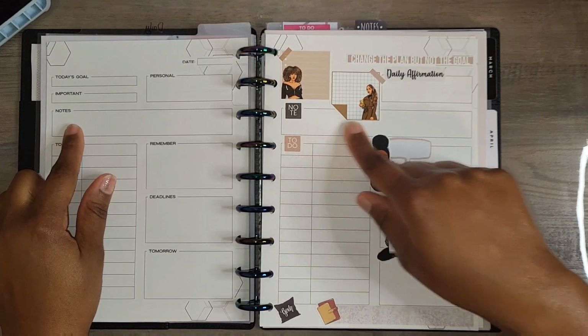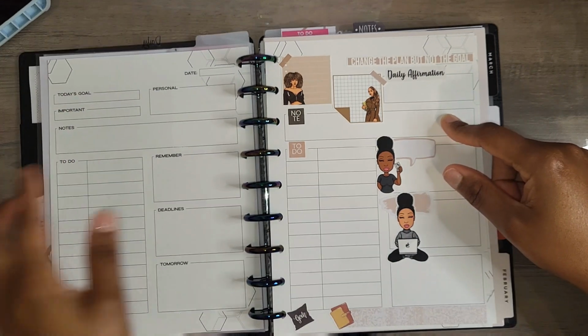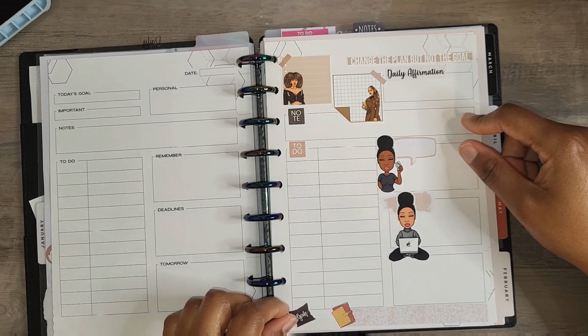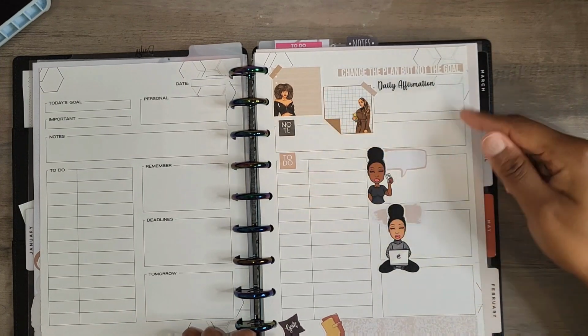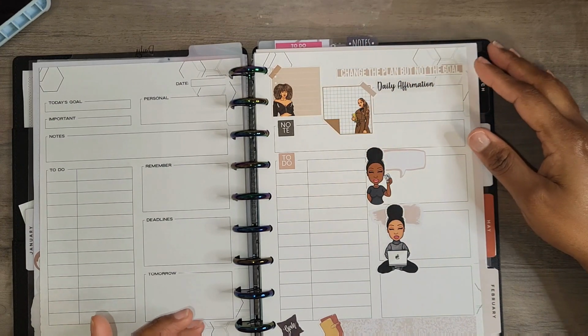So this section is a notes section. I covered up the important and today's goals and just used these because I actually write pretty big. For me, it was more effective to use larger stickers that I could write on in those sections.